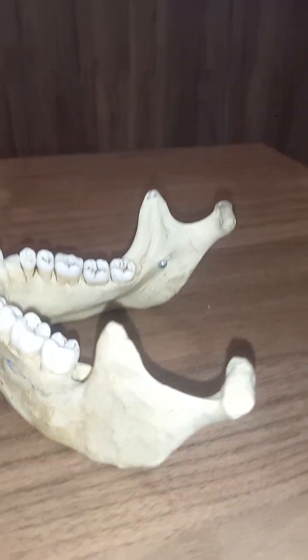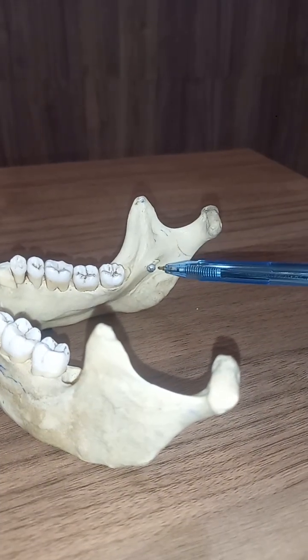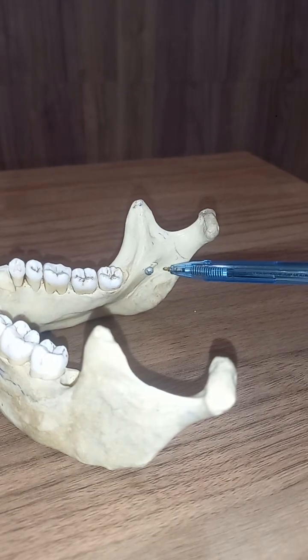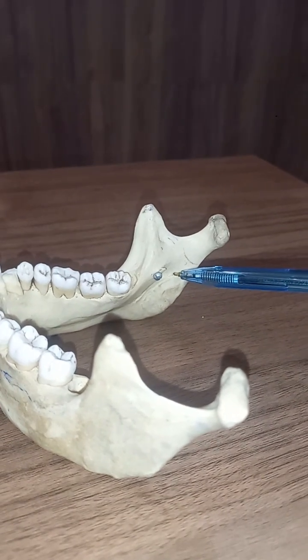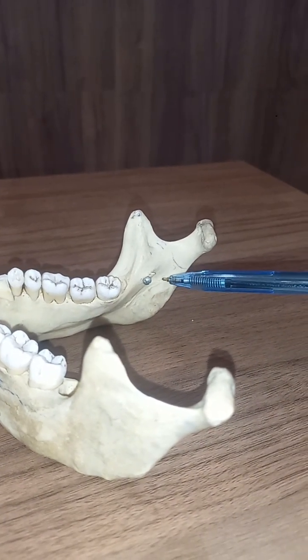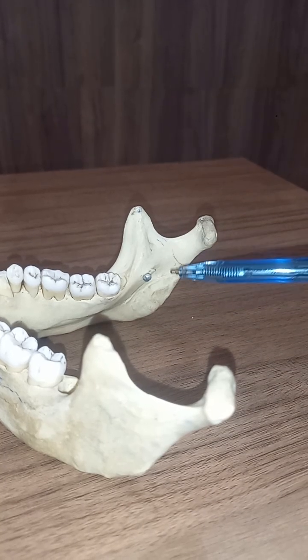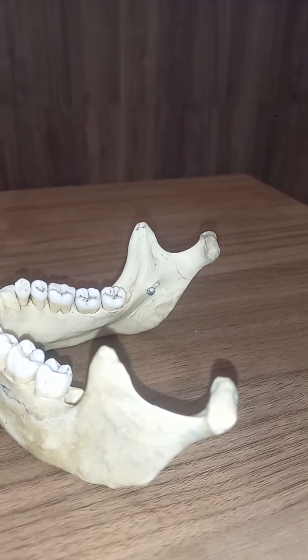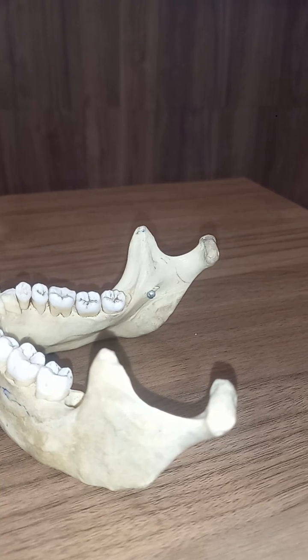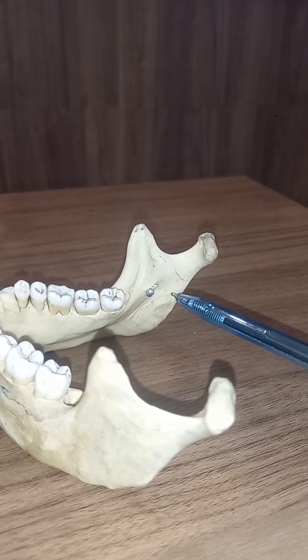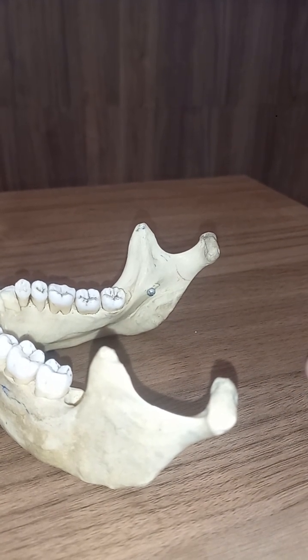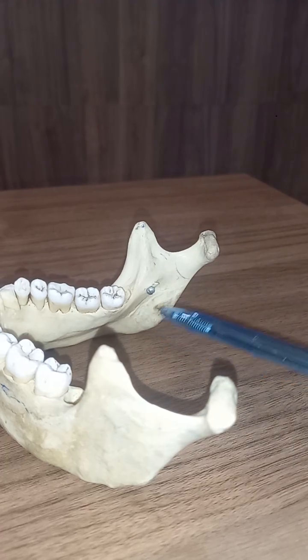The second clinical point is the inferior alveolar nerve block, where anesthesia is given for numbness during surgery or dental caries, to remove all the sensations from the lower teeth.